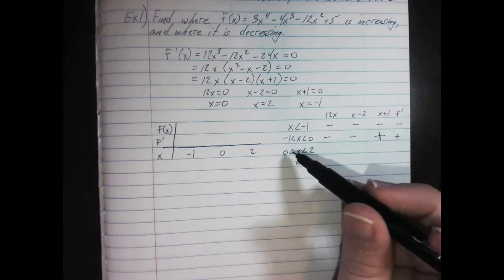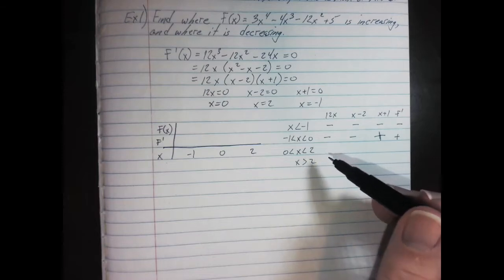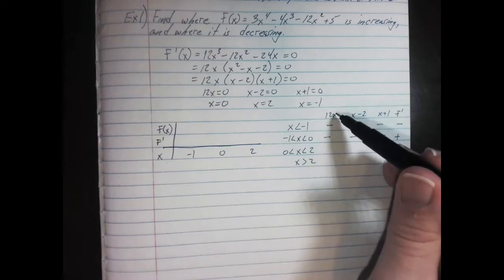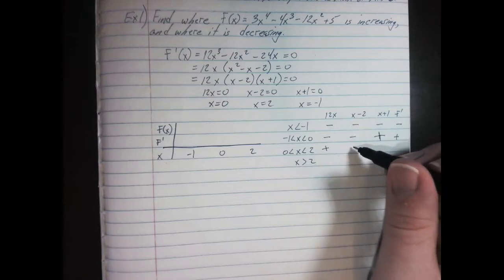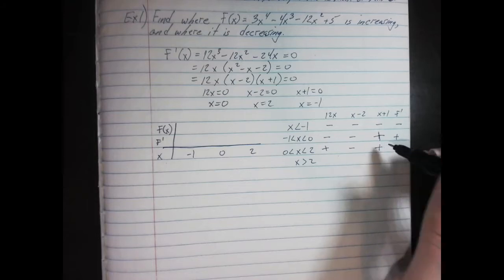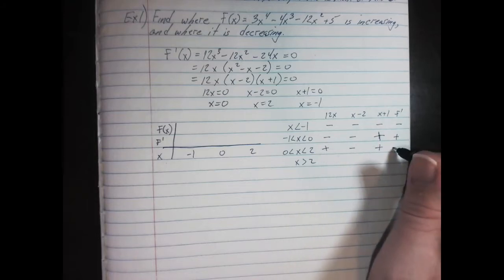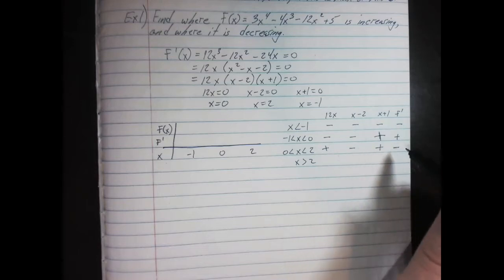Let's pick a number between 0 and 2. Let's say 1. 1 times 12x is positive. 1 minus 2 is negative. 1 plus 1 is positive. So this is just going to be negative, because positive times negative is negative. Negative times positive is still negative.